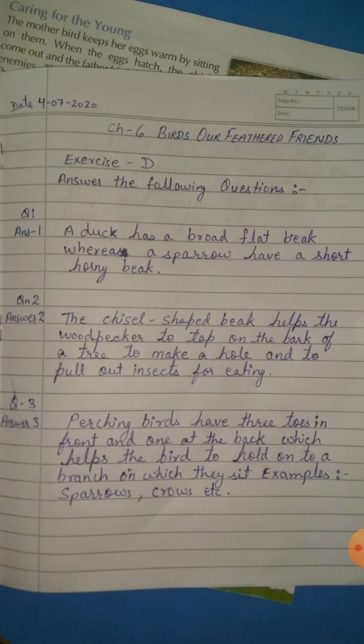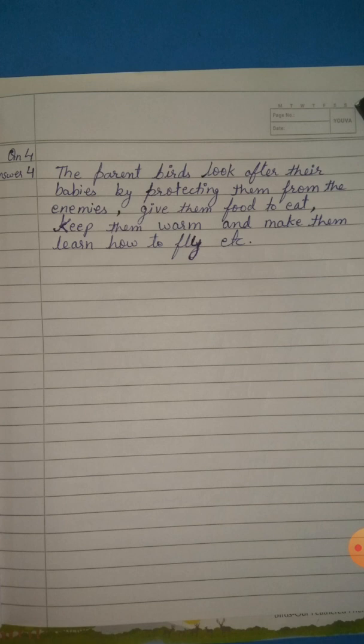Now, the fourth question is, how do birds look after their babies? This you have already read on page 33. It is given as caring for the young. And I have written the answer for that question. The parent birds look after their babies by protecting them from the enemies, by giving them food to eat and keeping them warm, and also making them learn how to fly.